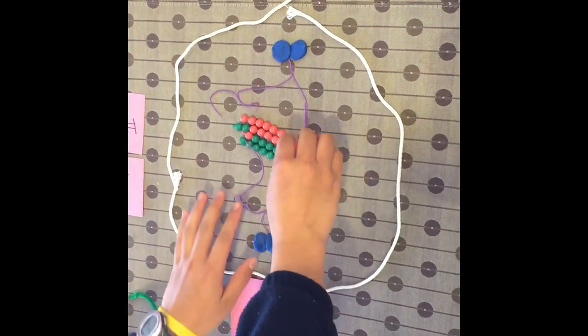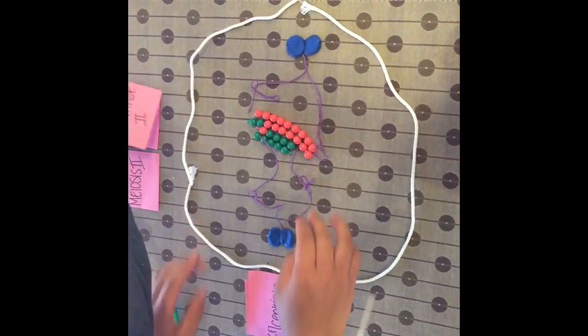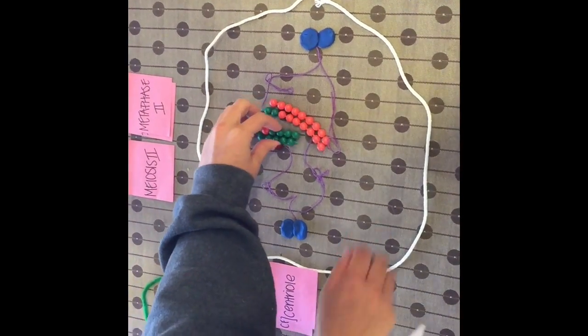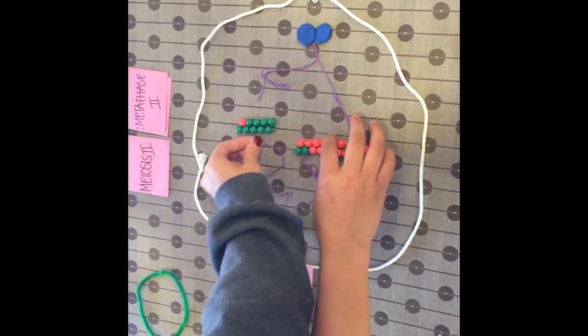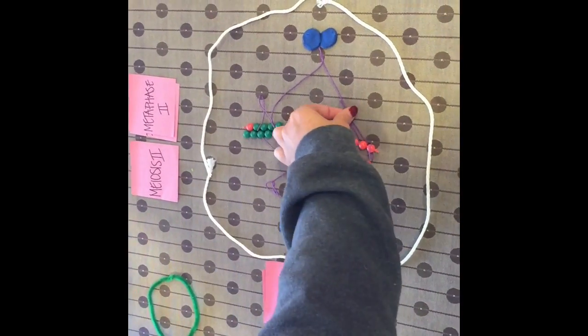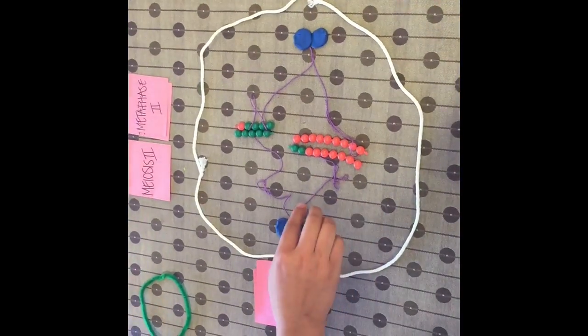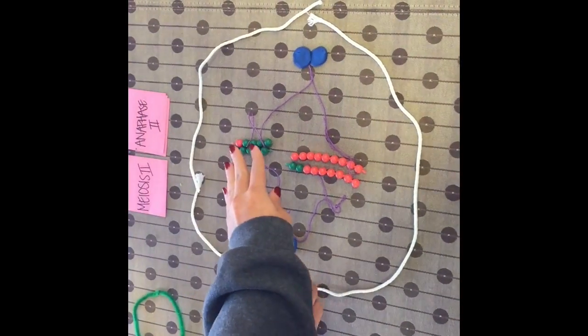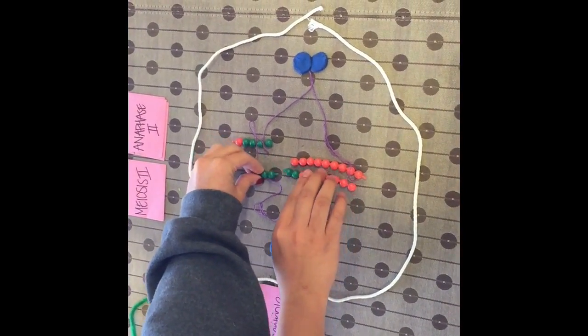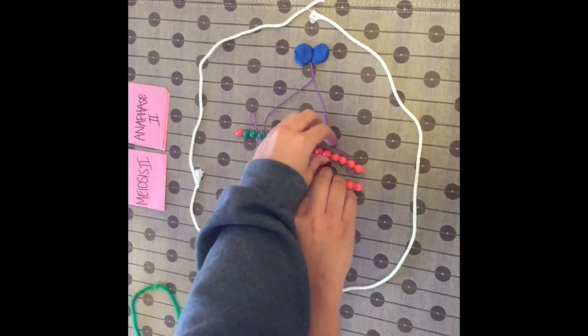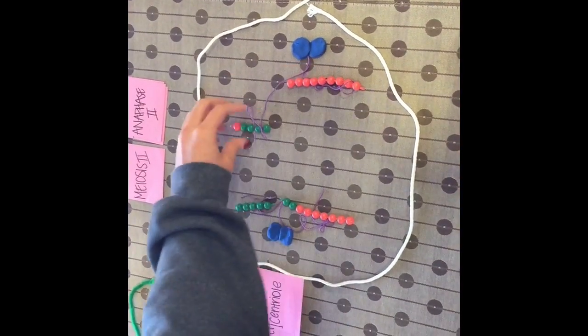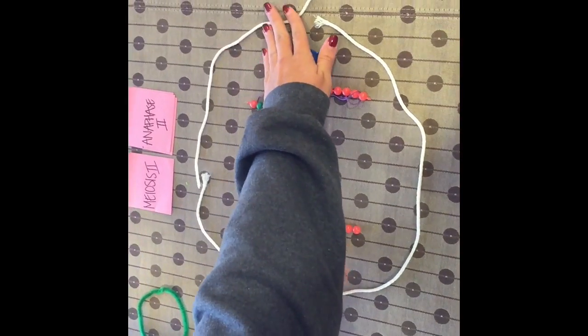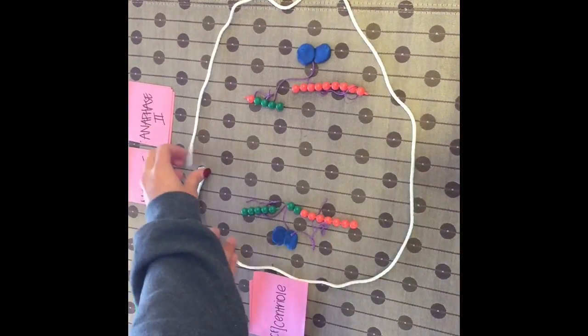In metaphase 2, the sister chromatids start lining up and connecting to the spindle fibers. In anaphase 2, the sister chromatids start to separate and go towards the centrosome, and the spindle fibers start to shorten, and the cell starts to elongate.